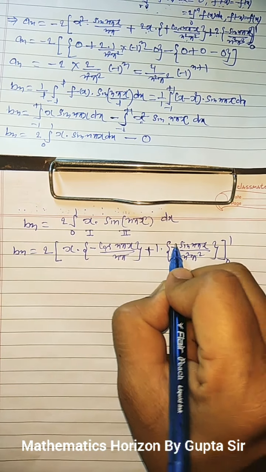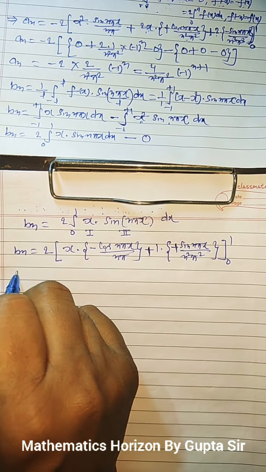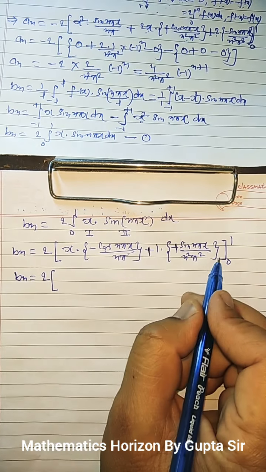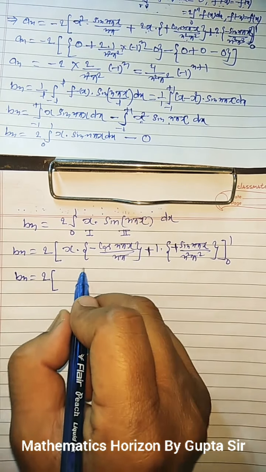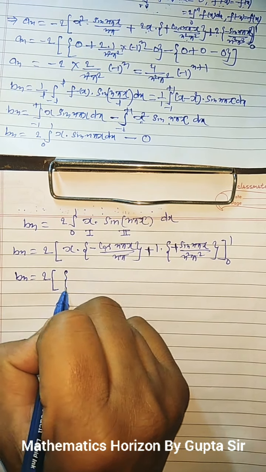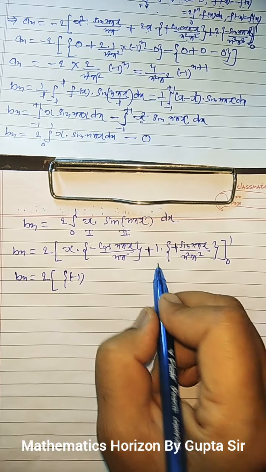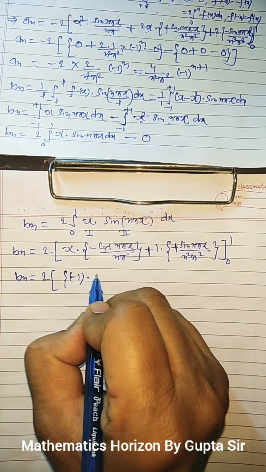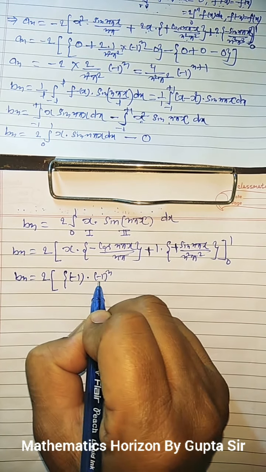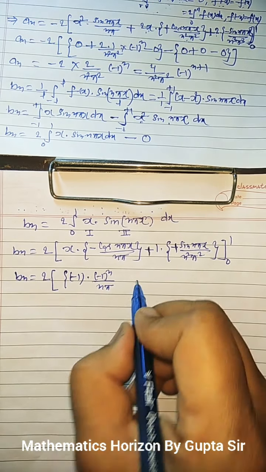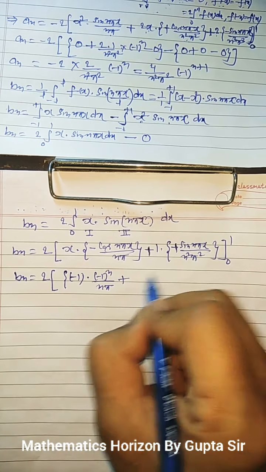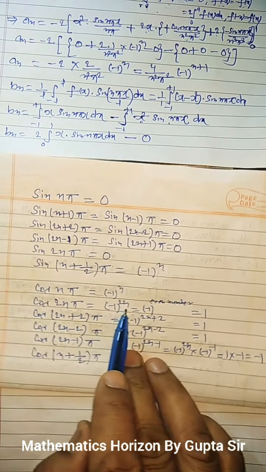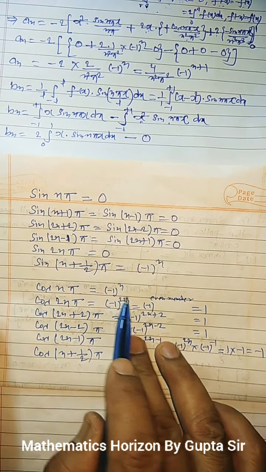This minus plus. Now we apply the limit, 2 times, when x is equal to 1. When x equal to 1, it is minus 1 into cos n pi. Cos n pi is minus 1 to the power n upon n pi plus sin n pi. What is the value of cos n pi? Cos n pi is minus 1 to the power n.